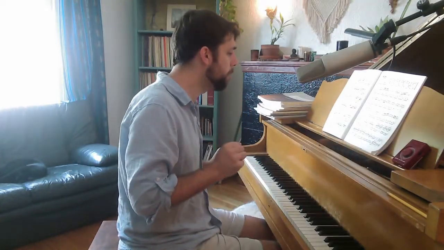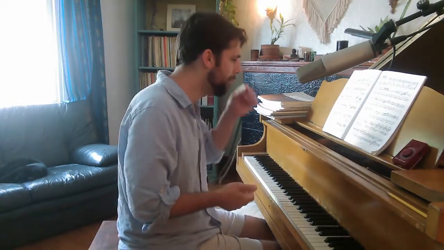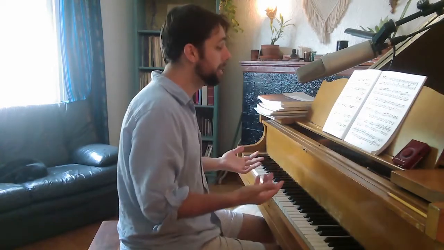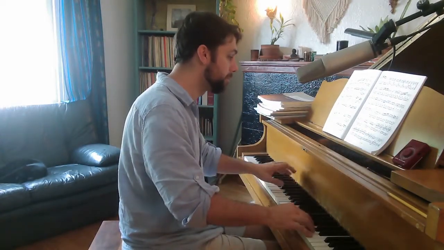G major. So our original key is kind of like home. And now we've gone somewhere else. We've gone to another planet. We're no longer in our home key. We're in G major. So eventually we have to get back home. We're having a little adventure here, but at some point we need to get back home before the end of the night.